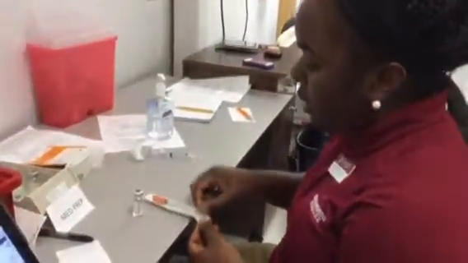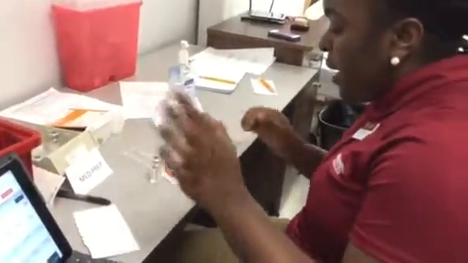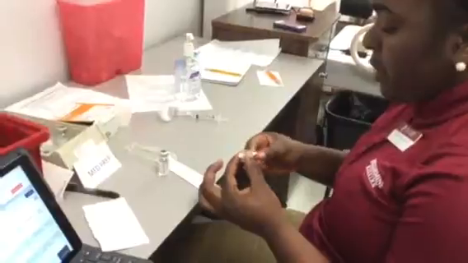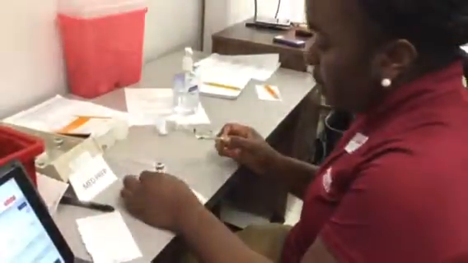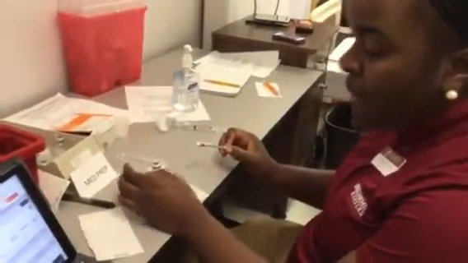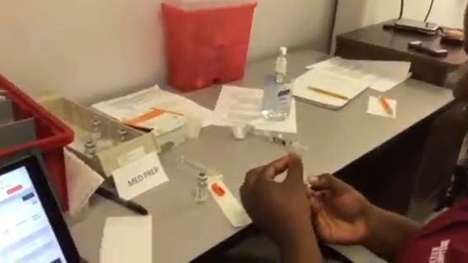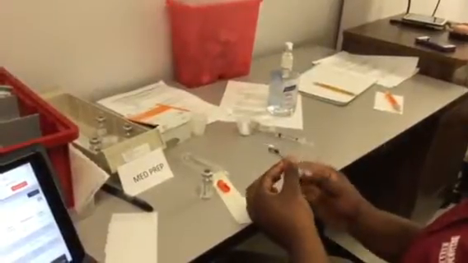Okay, so I do want to make sure that I'm wiping this down. And the cool thing about the insulin needles is that there is an orange tab, so you know immediately that it is insulin, so there's no need for me to label that. Okay, and I'm going to touch the tip of it. So for regular insulin, like I said before, she'll be getting 3 units. So I want to pull back to 3.